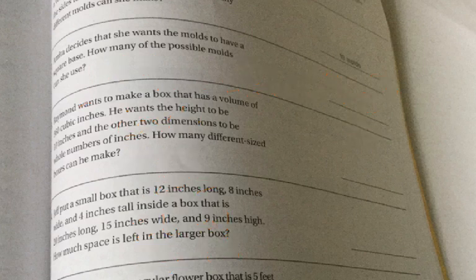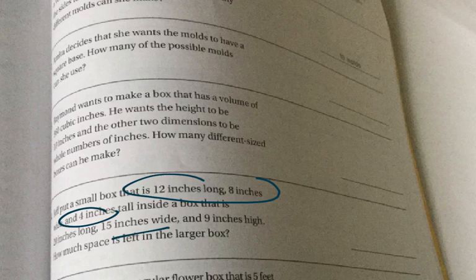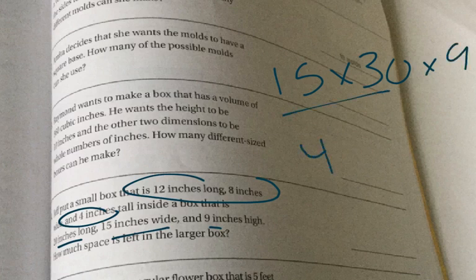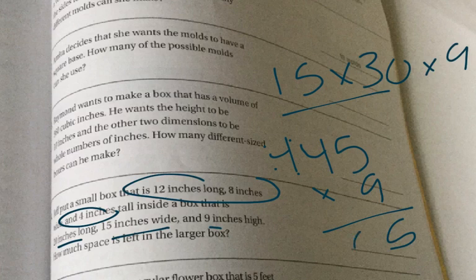Jeff put a small box that is 12 inches by 8 inches by 4 inches inside a box that is 15 inches by 9 inches by 30 inches. How much space is left in the larger box? So I need to find the 2 volumes and subtract. So let's do 15 by 30 by 9. I know 15 by 30 really quick is 45. I'll add the 0 later, times 9. 9 times 5 is 45. 9 times 4 is 36, 37, 38, 39, 40. Add a 0.